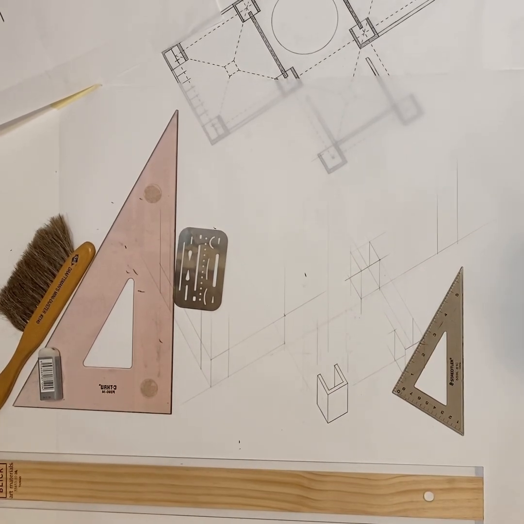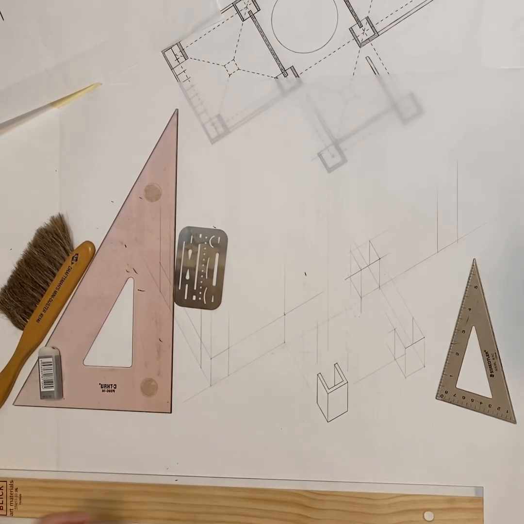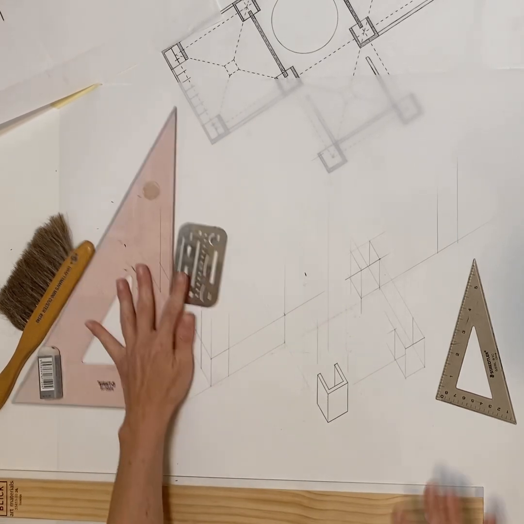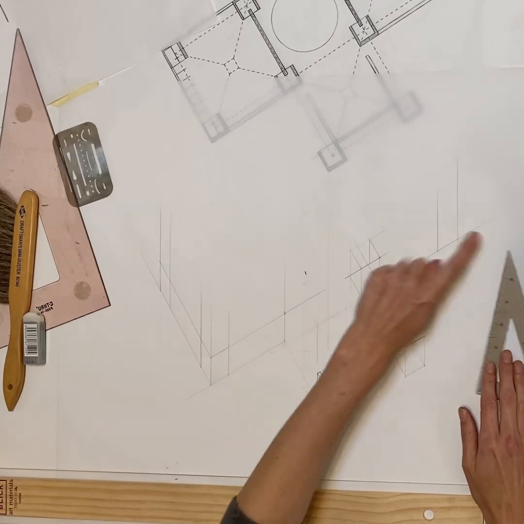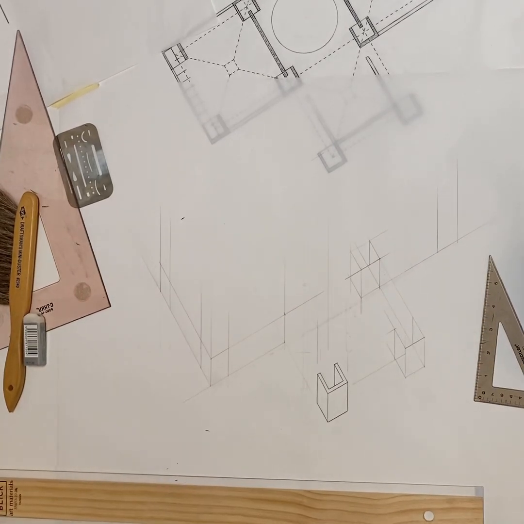All right, and that is how you do a 30-60 oblique plan. You can see how we've started to work our way around. I am going to let you guys continue that portion, and I will show you when I've finished mine.